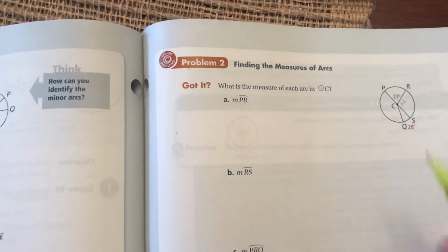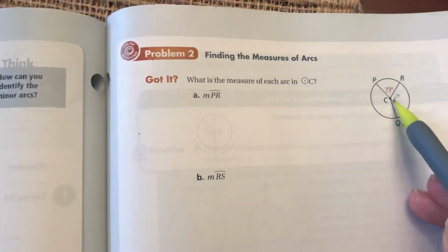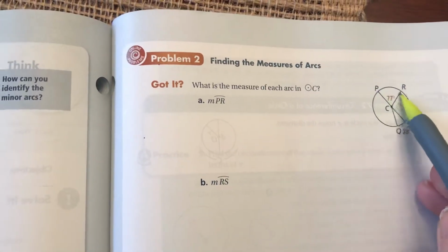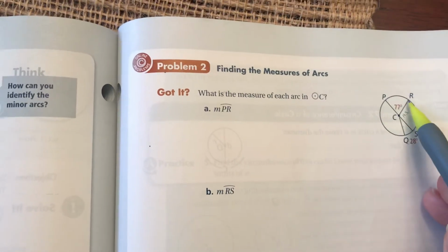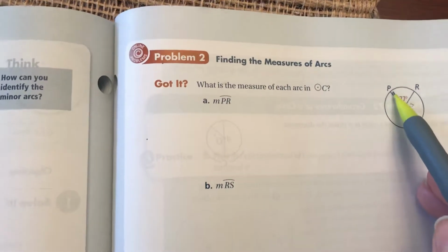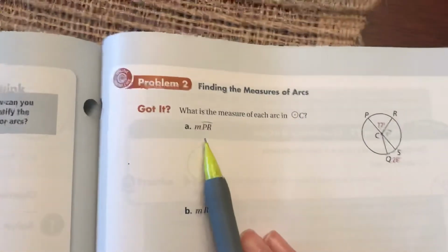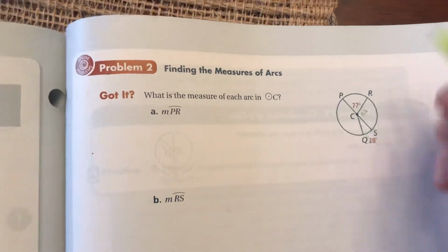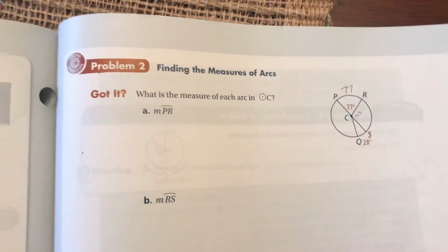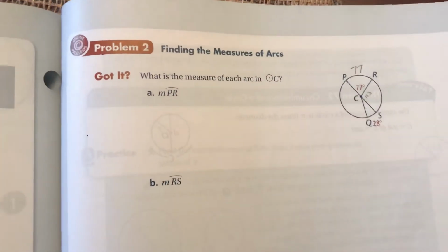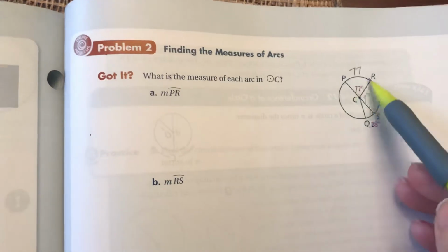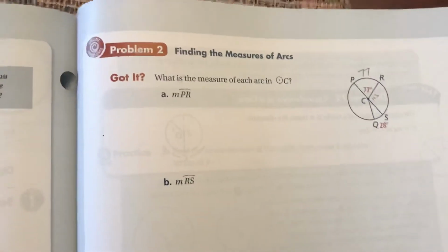Okay, well, as long as you have a central angle, that means an angle with its vertex in the center. An arc is basically, for example, think of it like a piece of pizza. The arc would be like your pizza crust, okay? So arc PR, since this angle is 77, measure of arc PR is also 77. A central angle, its arc has the same degree measure.